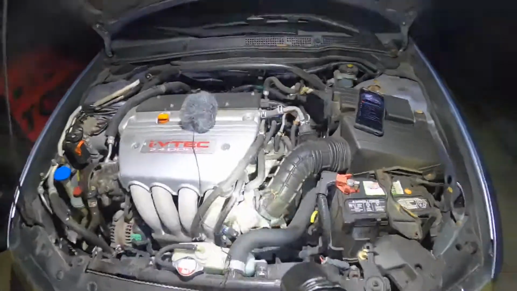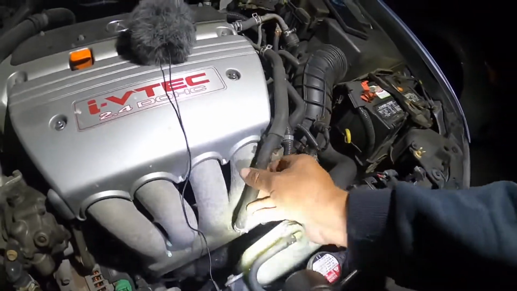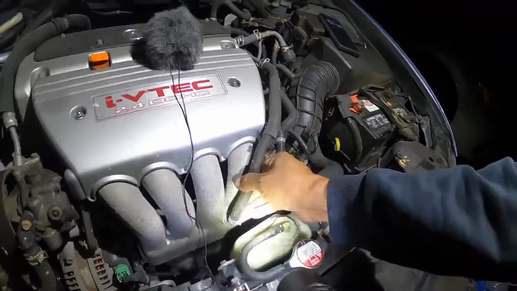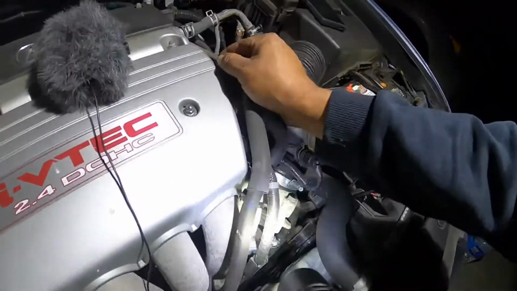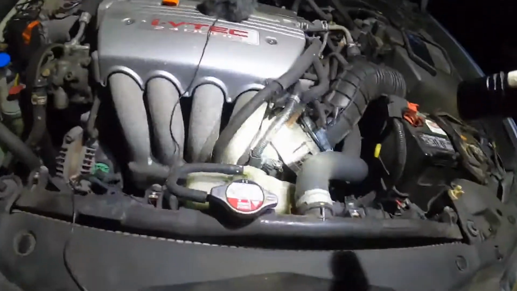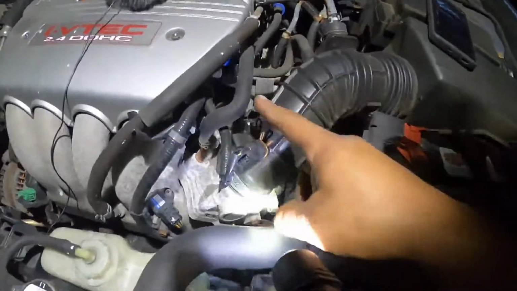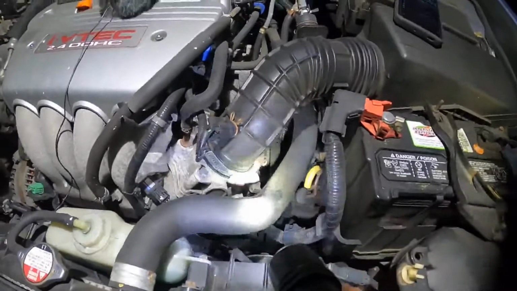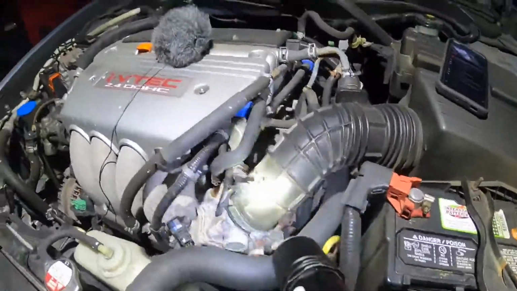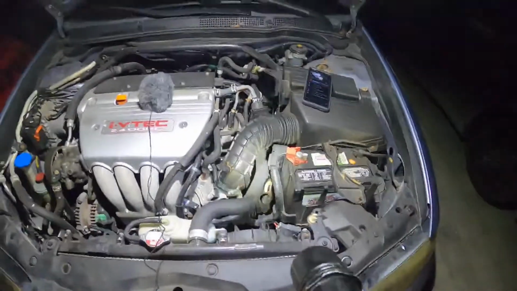These do run coolant to the manifold, but it's right here. It's this line right here. Well, that's a vacuum line. Right here. I believe it's this one. Yeah, it's this line right here. It's a throttle body cooler, but nothing leaking. A lot of rust though. You know, it's got that JDM rust.